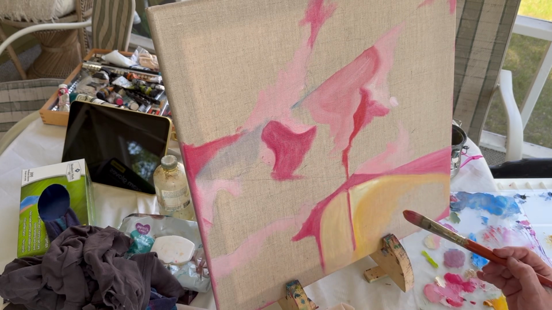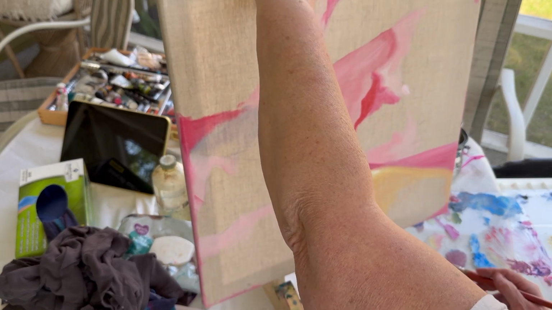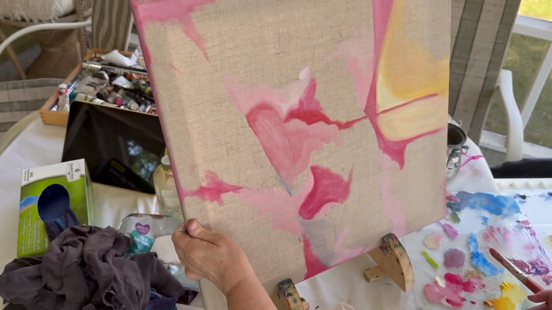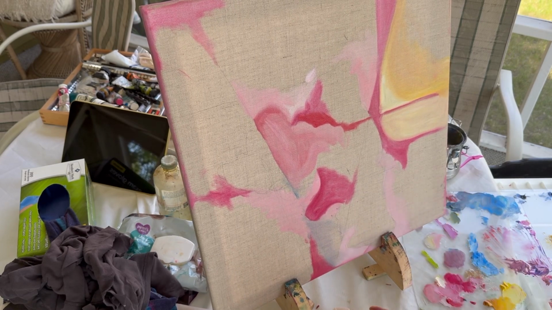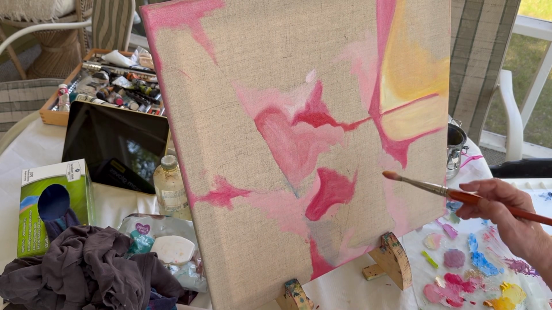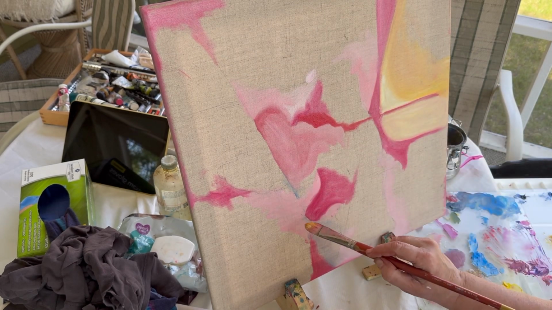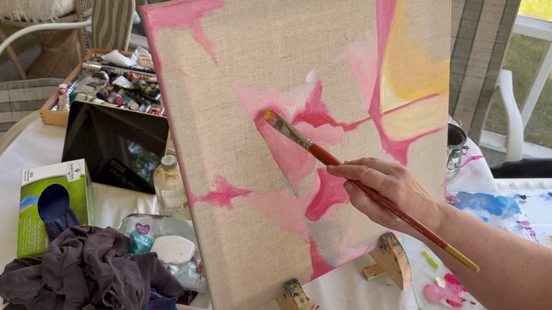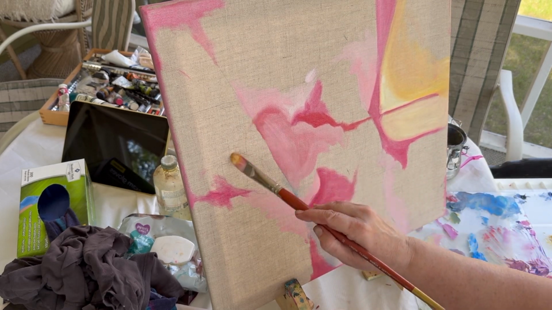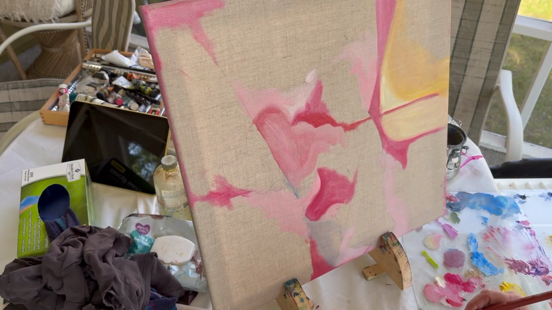Interesting. Be interesting to see how it looks flipped. I like the definite sharpness of this going on here. I feel like almost it should maybe one, but that might feel too symmetrical.